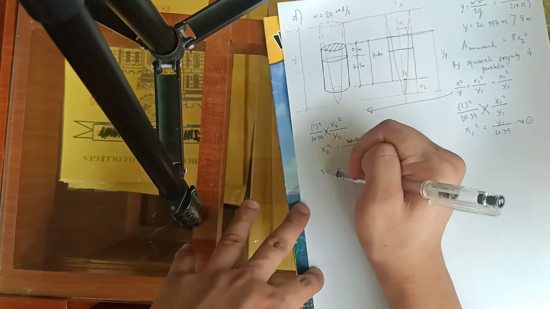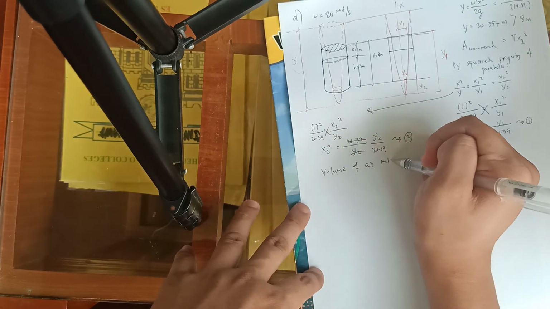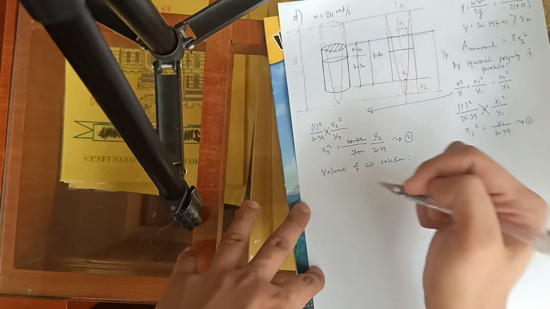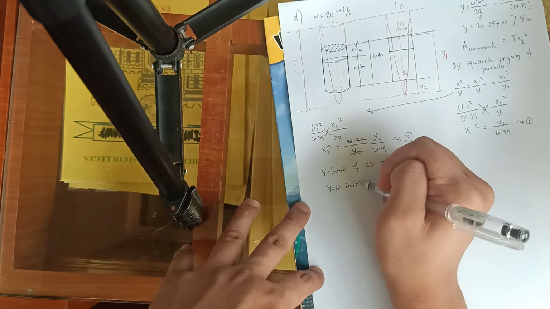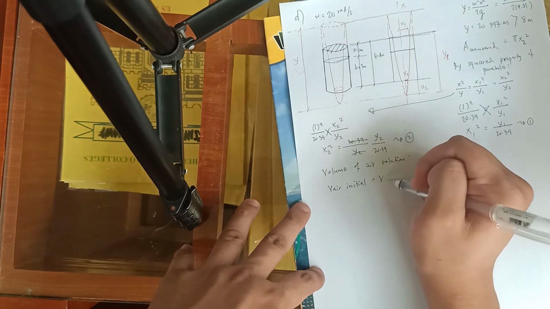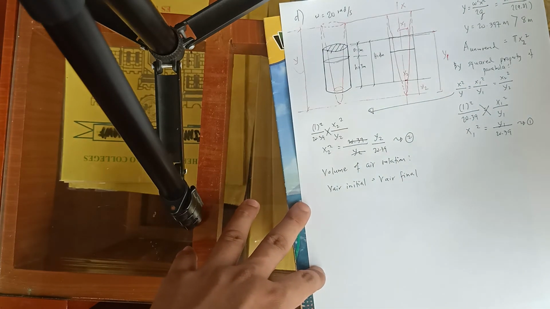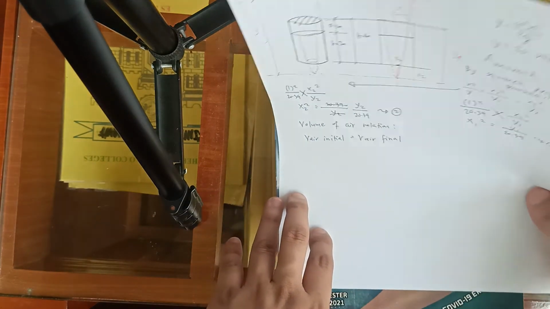And volume of air relation, so if you are again, this is always now V sub air initial equals V sub air final because it is closed as indicated or noted with the statement, or I have told you and said.